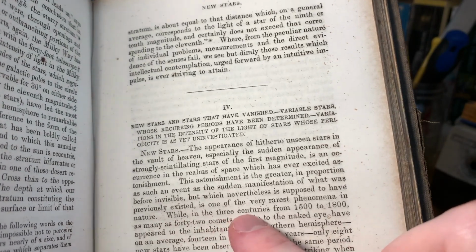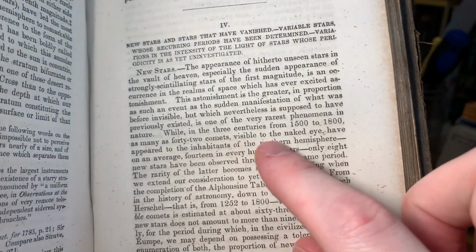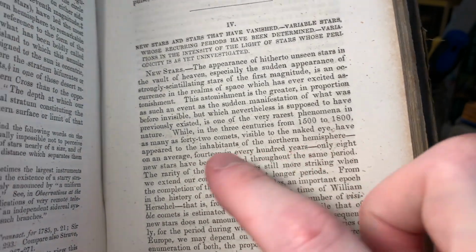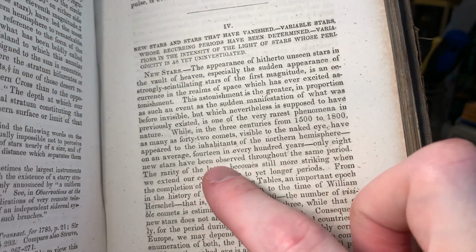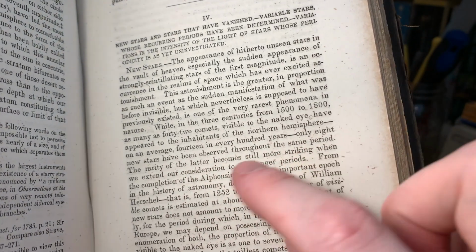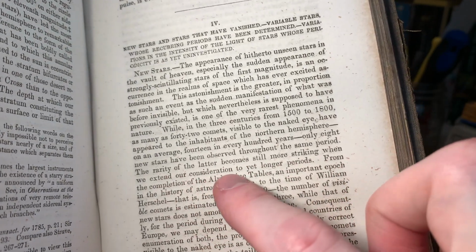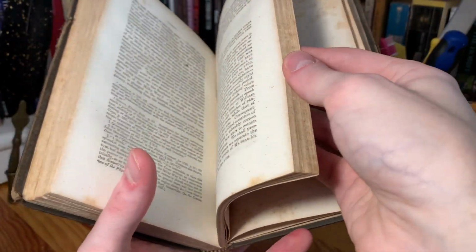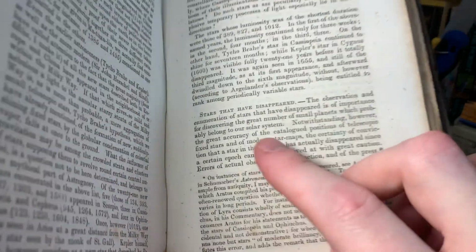While in the 3 centuries from 1500 to 1800, as many as 42 comets visible to the naked eye have appeared to the inhabitants of the northern hemisphere, on an average 14 in every 100 years, only 8 new stars have been observed throughout the same period. And it says the rarity of the latter becomes still more striking when you extend it to longer periods, I think it said there. And then here's a section for stars that have disappeared.